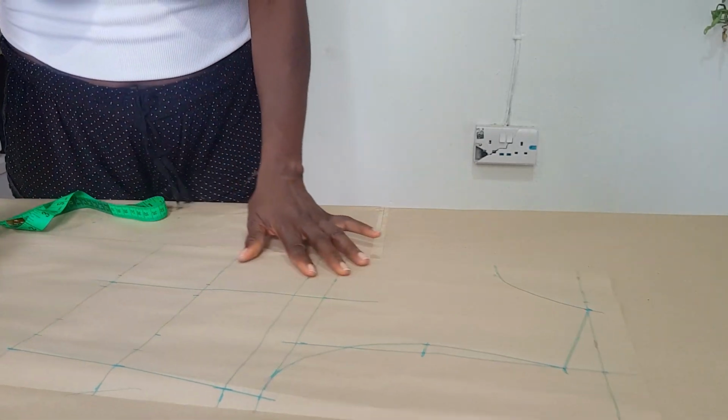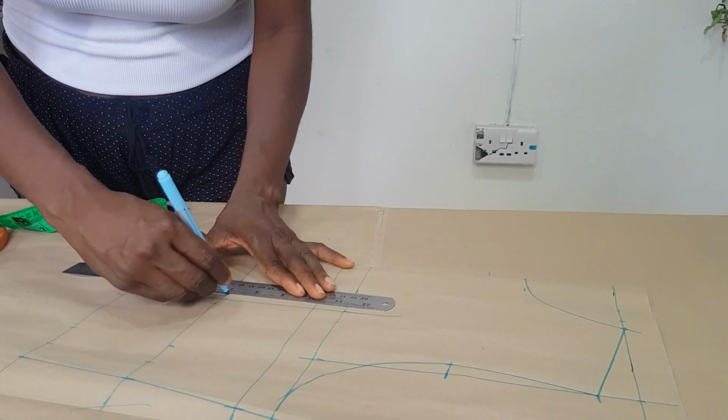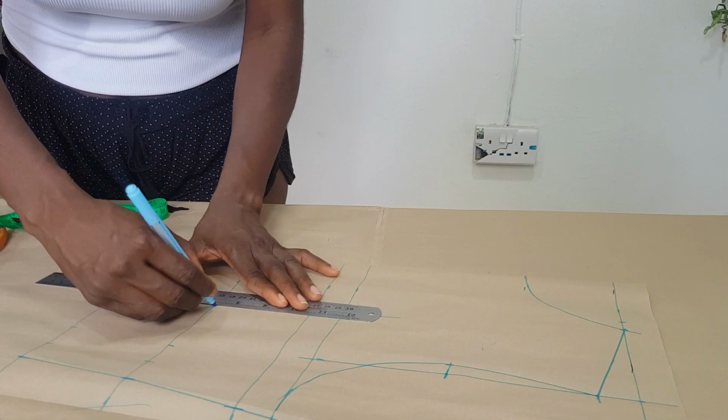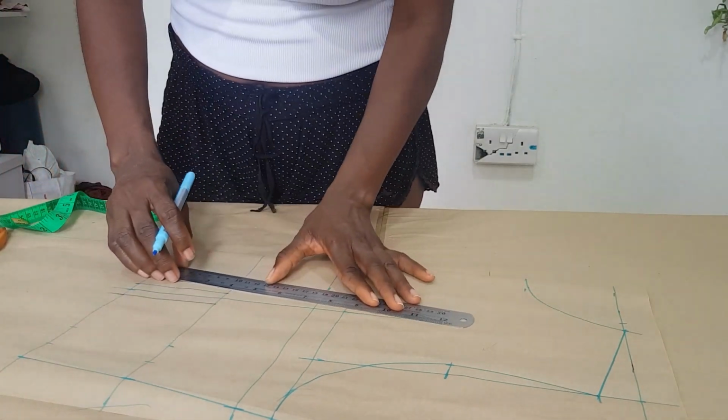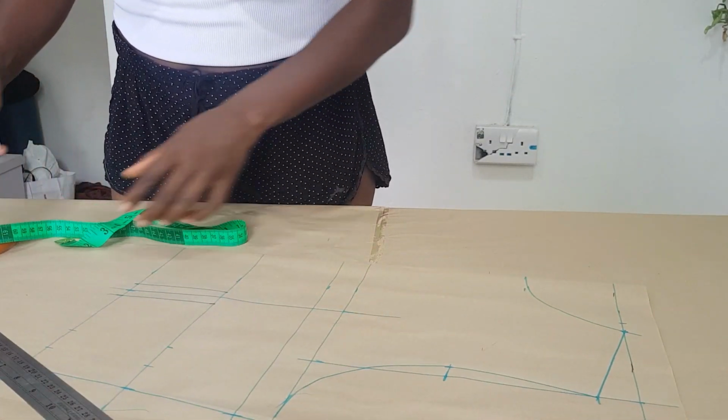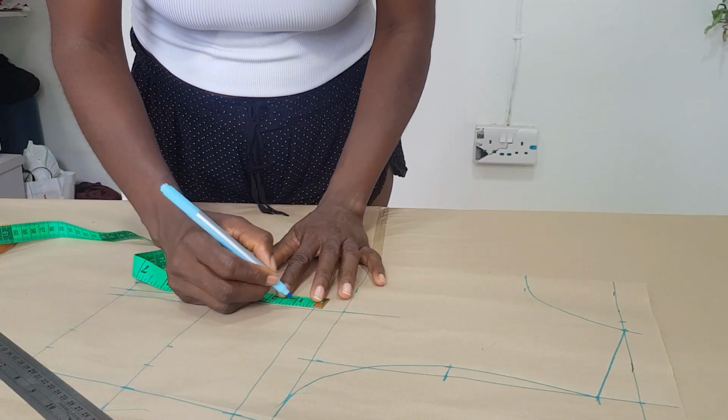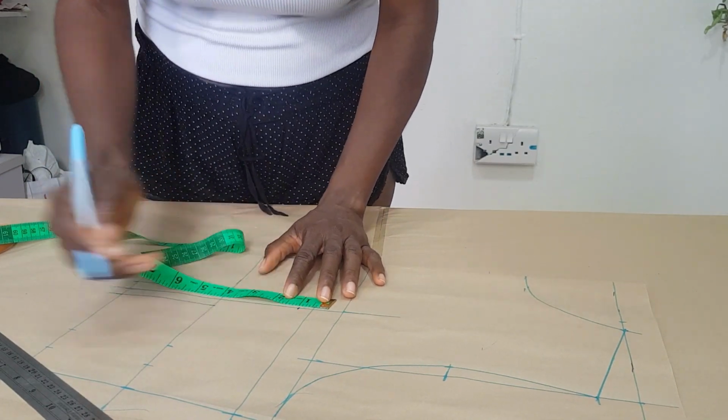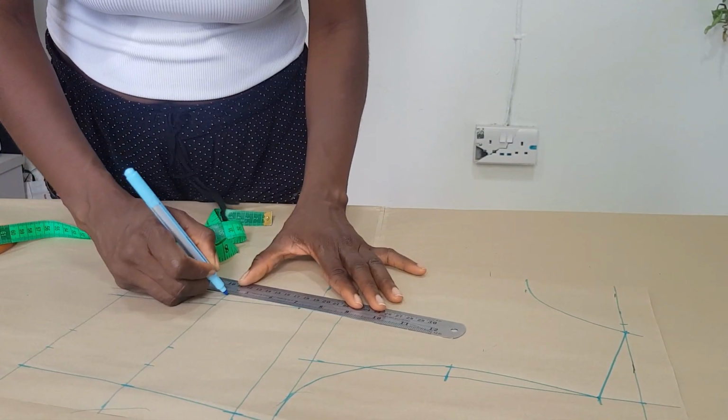On the bust line, I'm going to create a straight line. Then afterwards, I'm going to use my curve, leaving at least ½ inch from my bust line down. I'm going to then use my curve to join to that point.